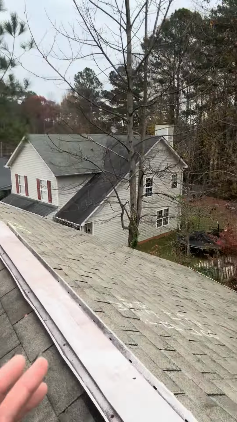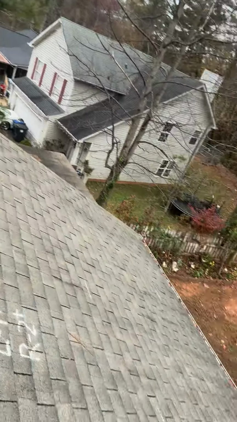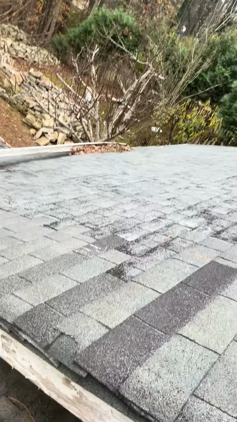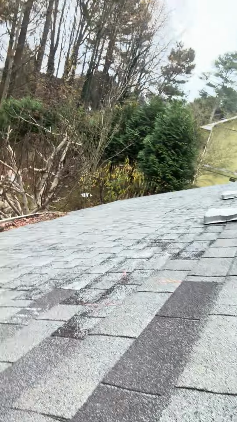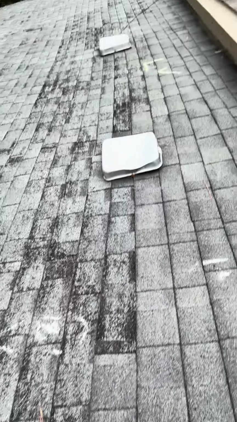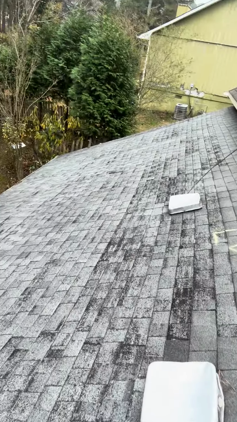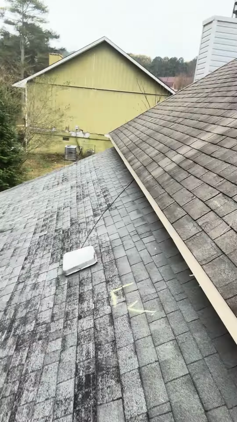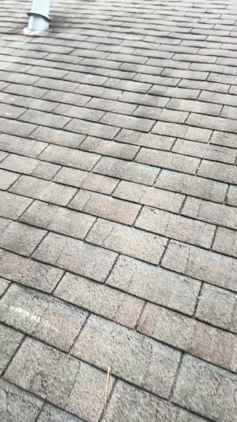So, based on y'all's CAD report, this is J. You guys are paying for that one. This one's multi-layered, by the way. This is L. You guys are paying for L. A. You guys are paying for A. H. You guys are paying for H.